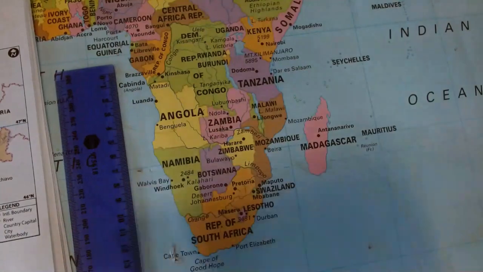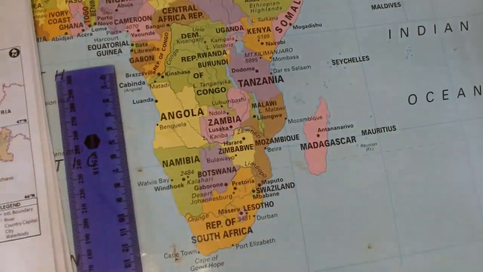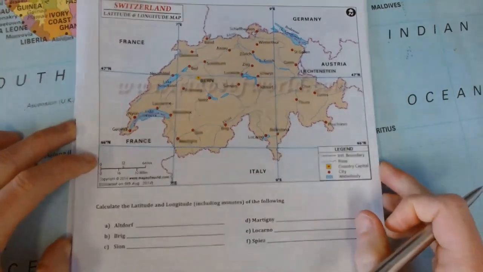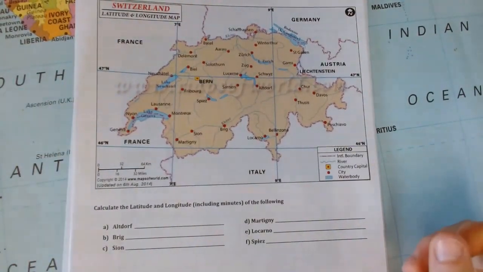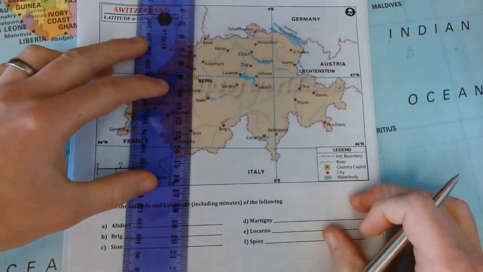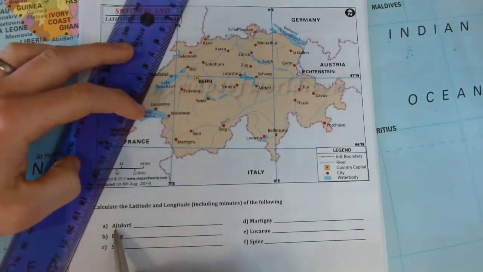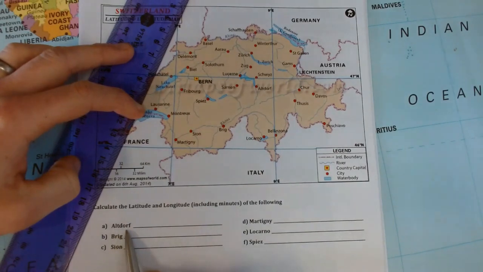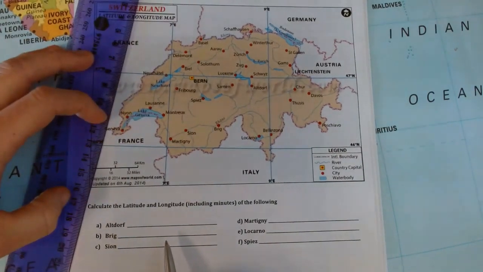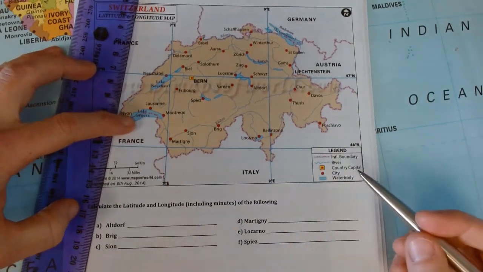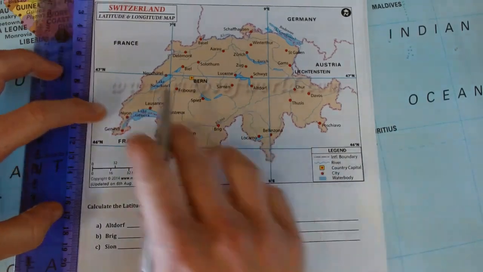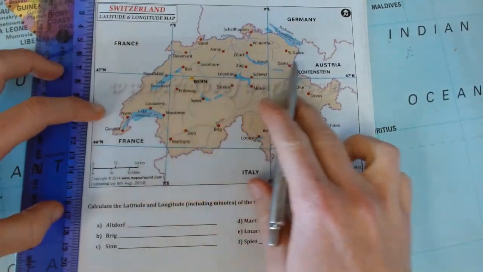What we are going to be doing now is exactly the same thing. We're going to find the latitude and longitude of this place here, Altdorf. Altdorf is located... This is normally the hardest part, just finding these places. Let's have a look in the top section.